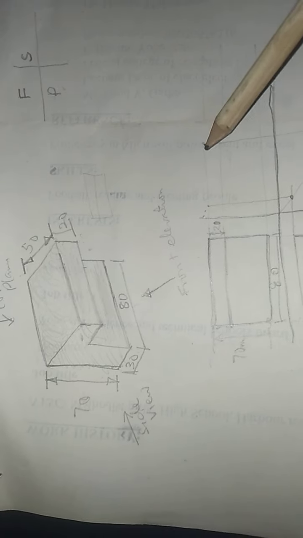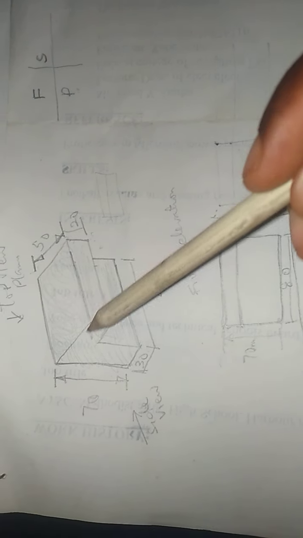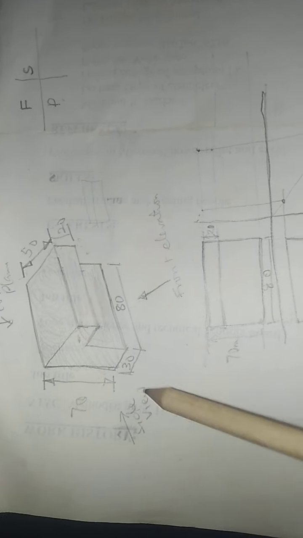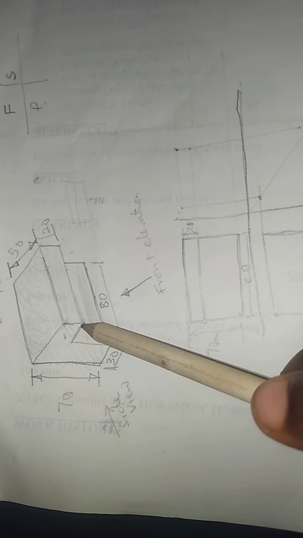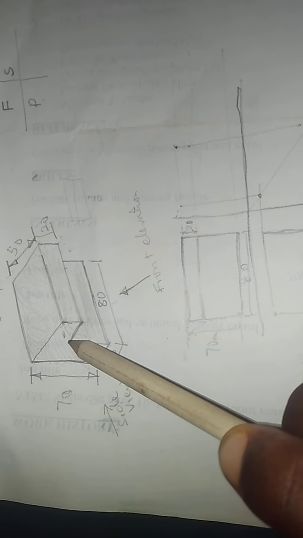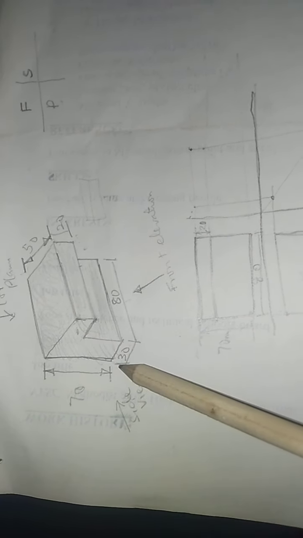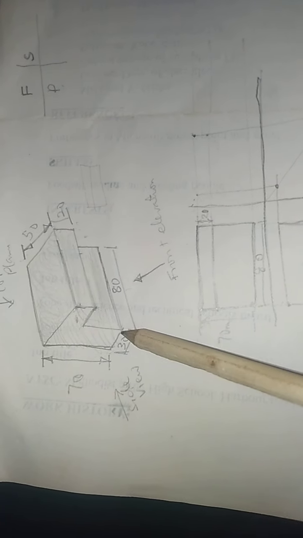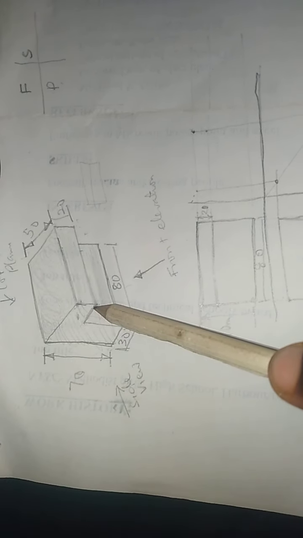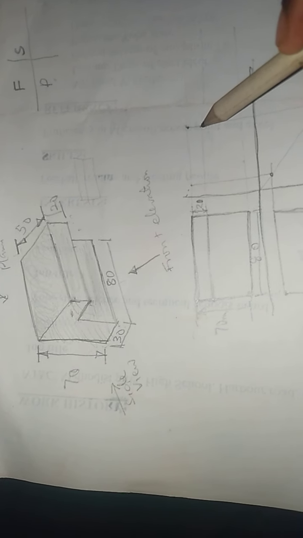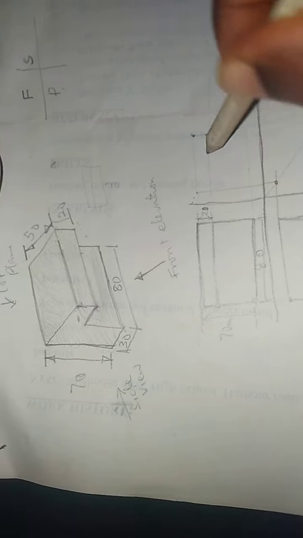So that means the distance between here and here is still 20. When you are looking at it from here to here is 20. Now the question is, what is the distance between this point to this point? If the total length from here to here is 50 and you're already taking 30, the remaining is going to be 20. So that is the distance. So you are going to measure 20 from here to here. So you measure 20.